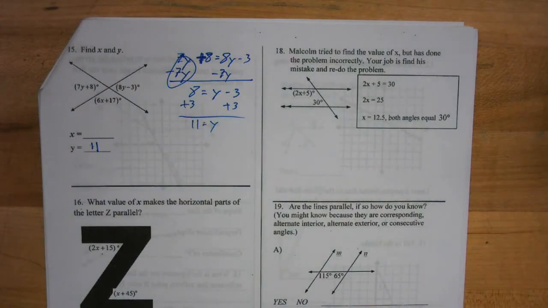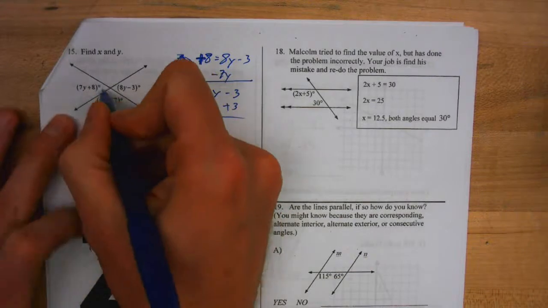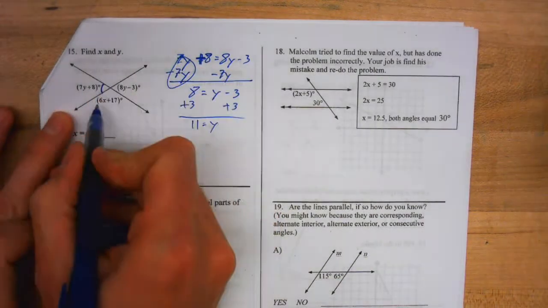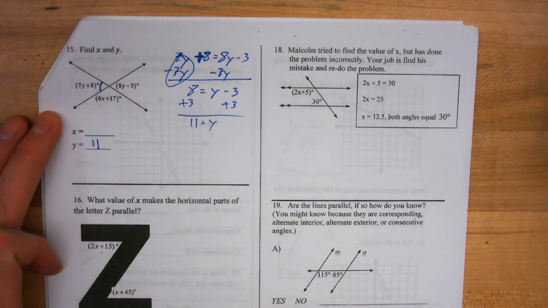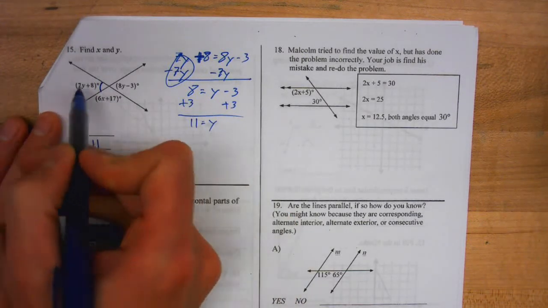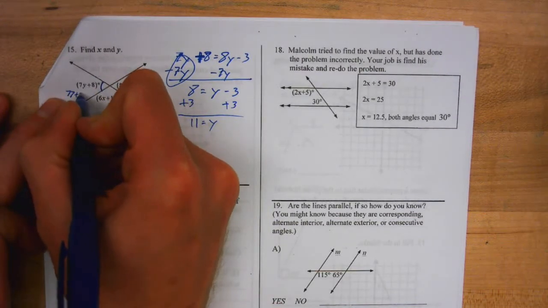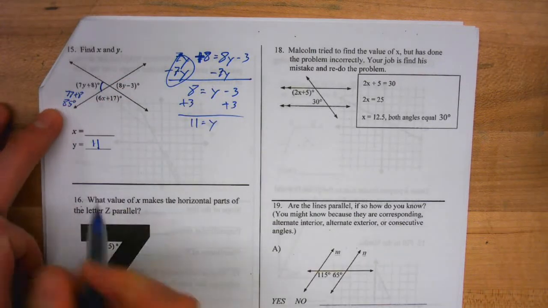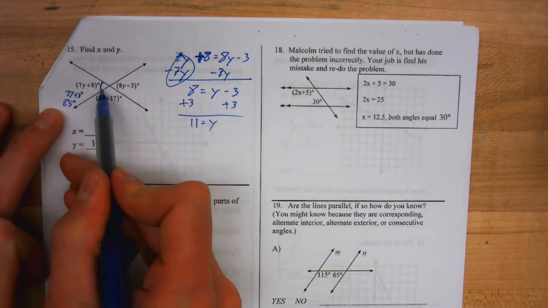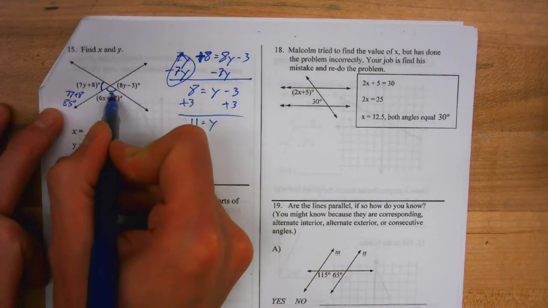So once we know that 11 is y, we have to figure out what this angle actually is, so that we use that information to figure out what x is. So we're going to substitute 11 back in for y here, and that gives us 77. 77 plus 8, and that would be 85. Okay, 85 degrees. So we know that this part of the angle here is 85 degrees, which means that this has to be 95 degrees.